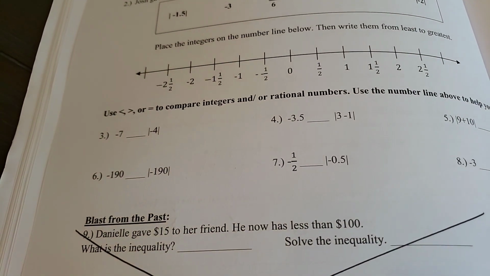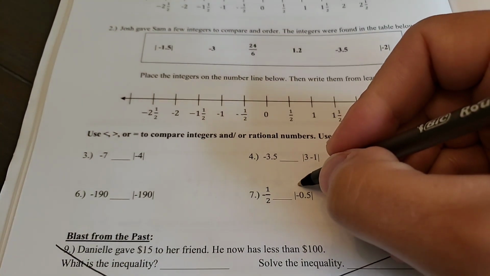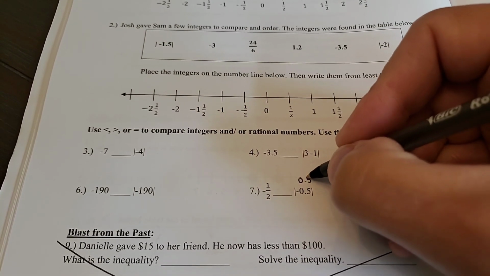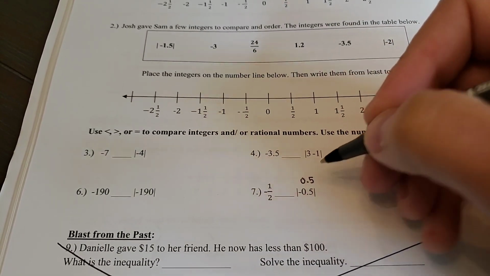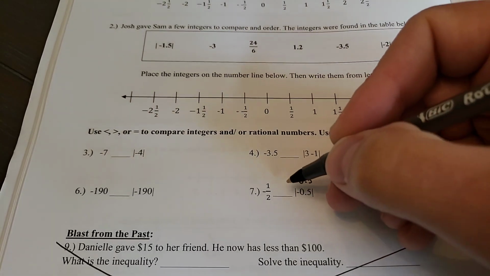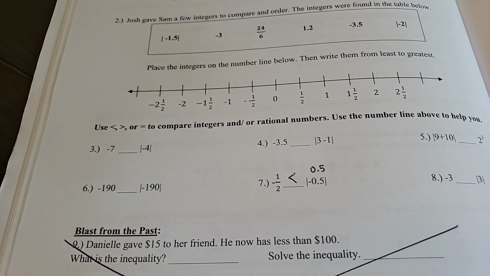Like always, I always say, hey, show your work. I want to see, for every time you see an absolute value symbol, I want to see right above it what that means. And when you do that, you'll find out that it really makes it easy for you to understand.